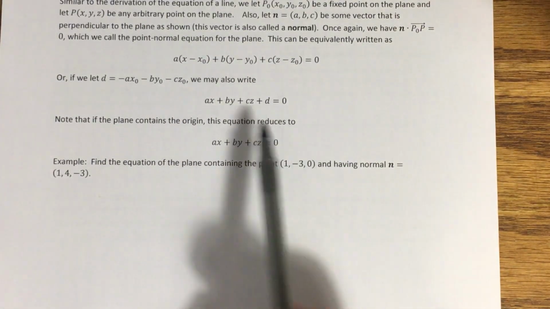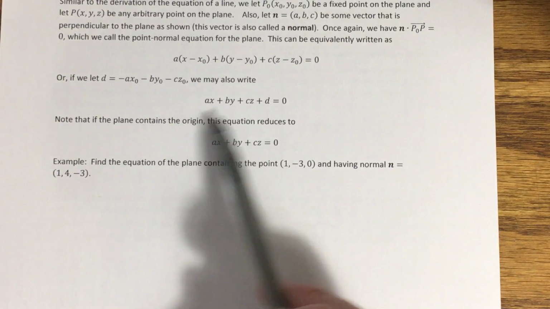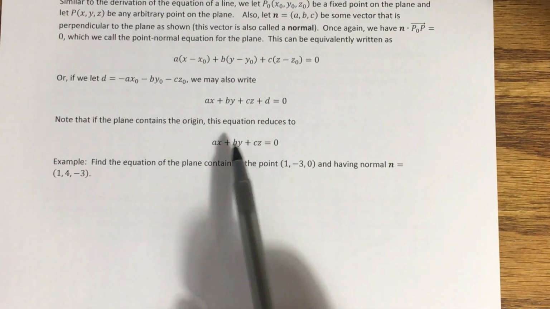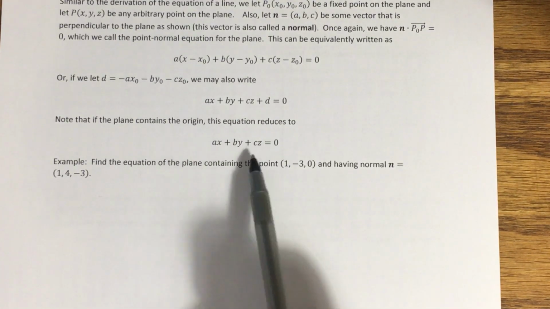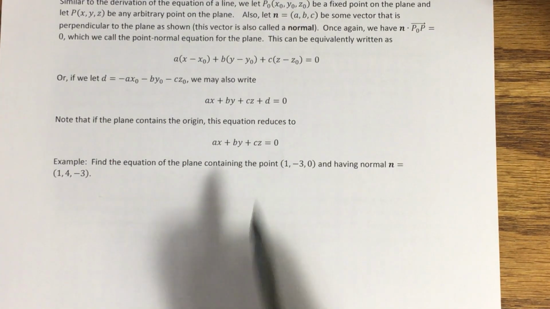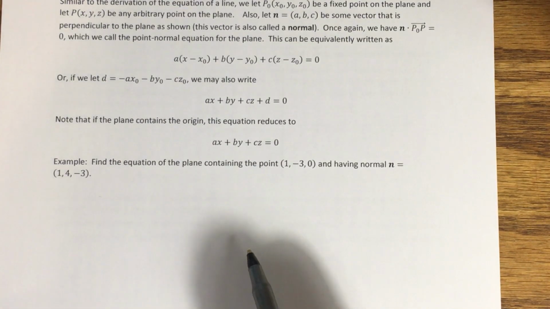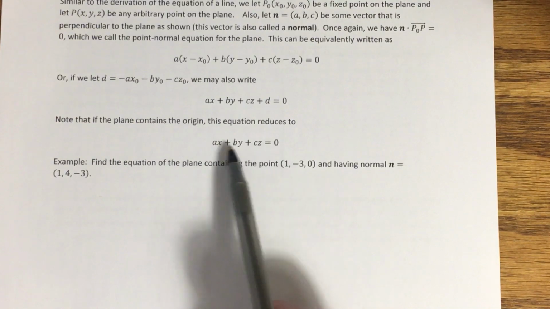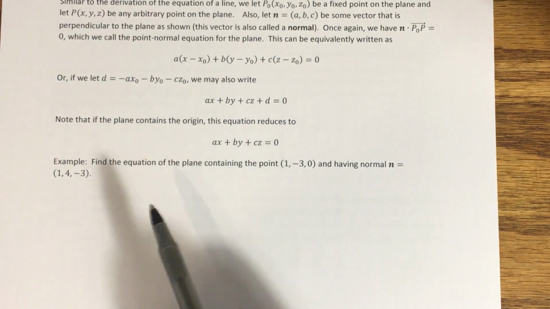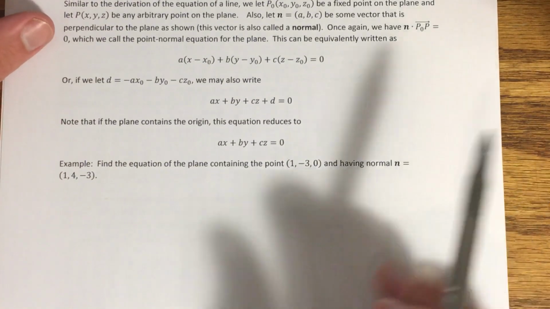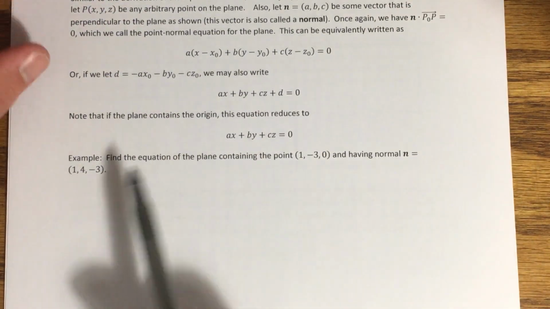So if the plane contains the origin, just like the case with the line passing through the origin, the constant term d would have to equal 0 in that case. So in the case where the plane contains the origin, we have a slightly simpler looking equation, ax plus by plus cz equals 0. Where again, remember the coefficients here, a, b, and c, are the components of a normal vector for that plane. Okay, so let's put this into practice with an example.